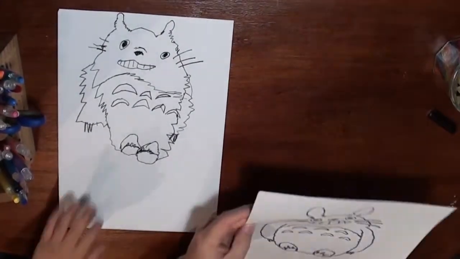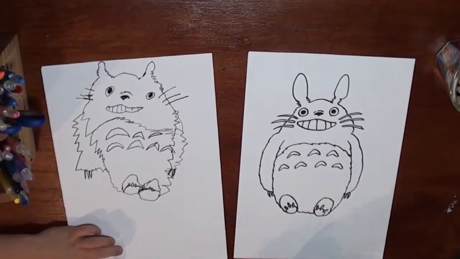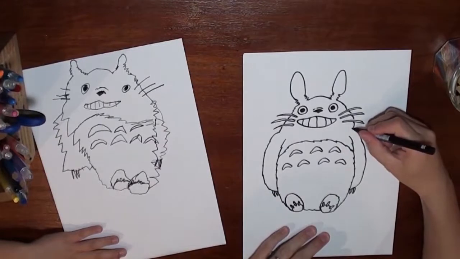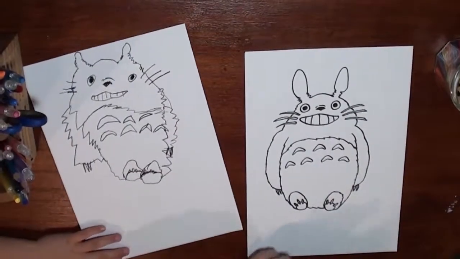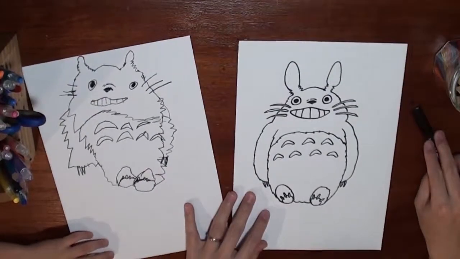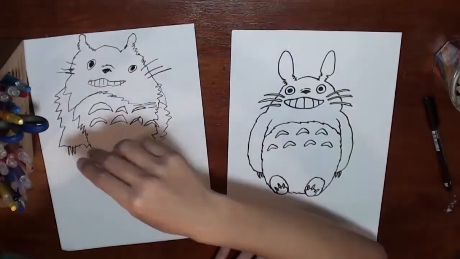Okay, that's pretty much it for the black and white version, and we're going to color it. This one's full black as well. Well, it's not black, it's more, I don't know, grey. Oh, grey. Okay, fast forward.